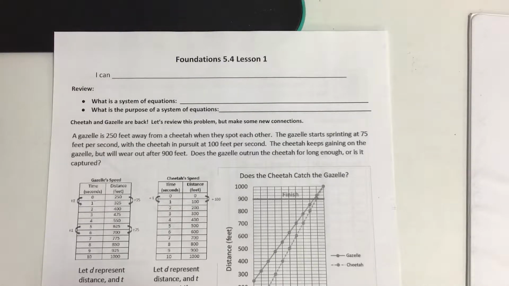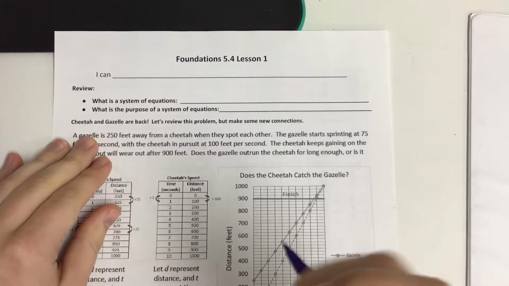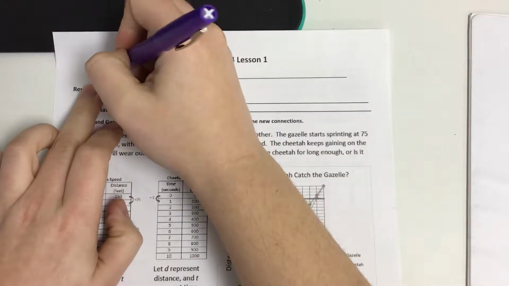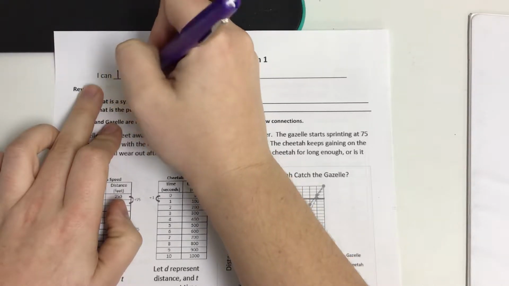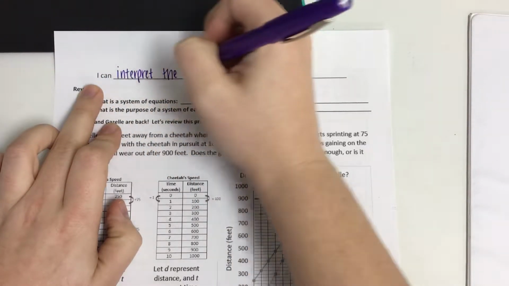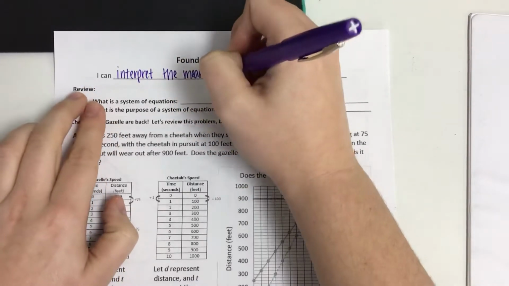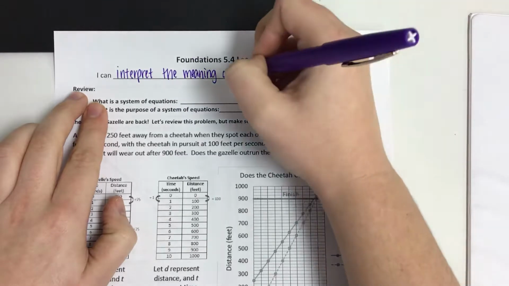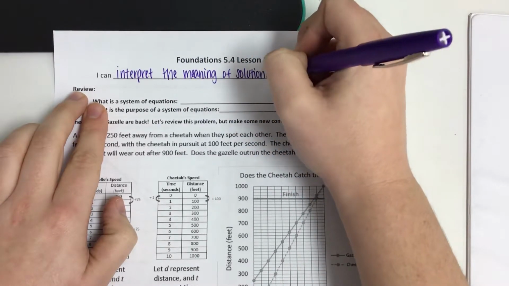This is 5.4, lesson 1. For this lesson, we are going to interpret the meaning of solutions from graphs.